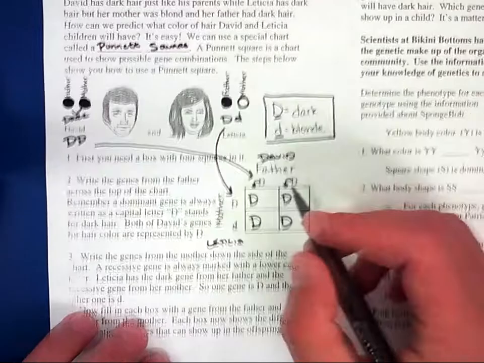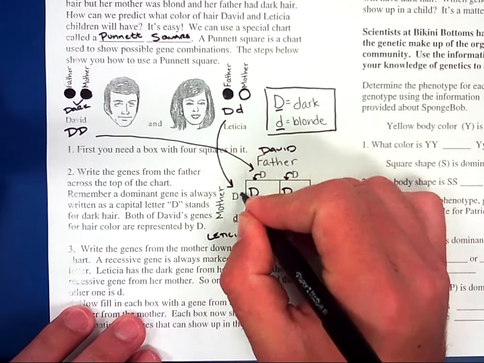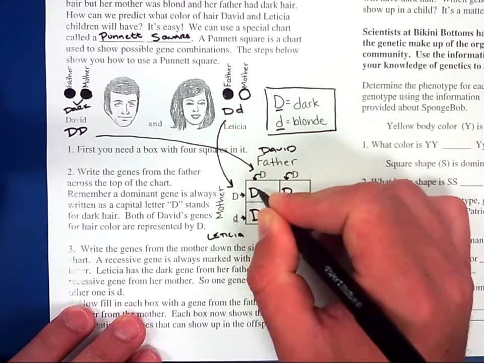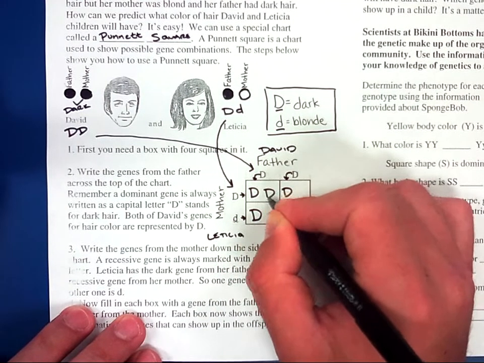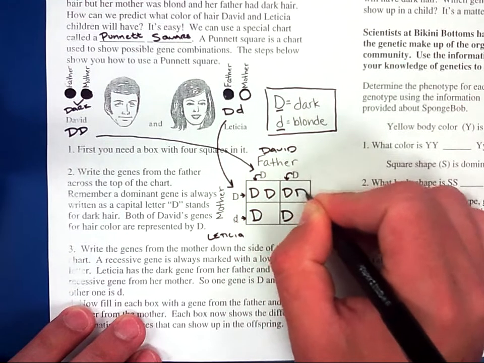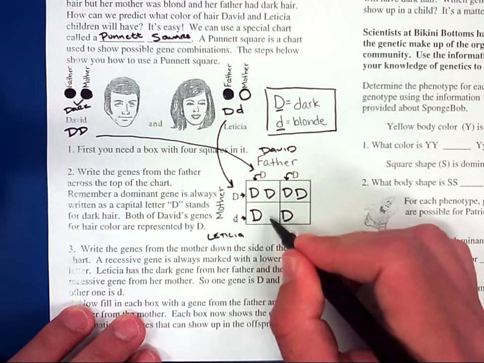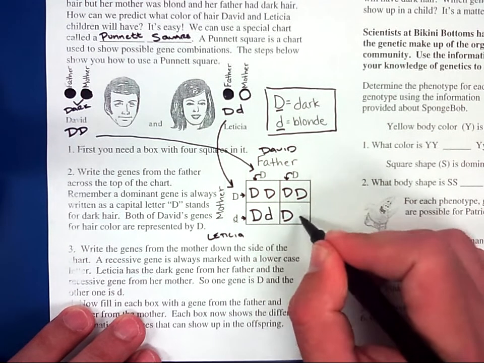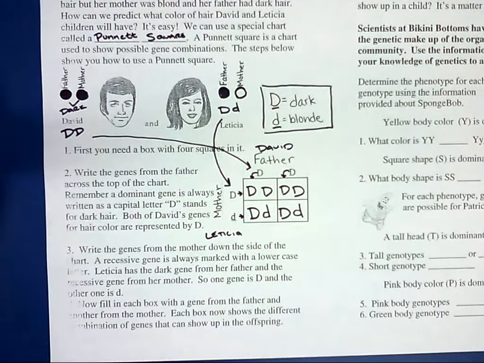Then what do I do with the ones on the side? Drag them straight across. So I bring this one here, and then I bring it over here, and then the lowercase d, lowercase d. So that should be a review from what we did last time.